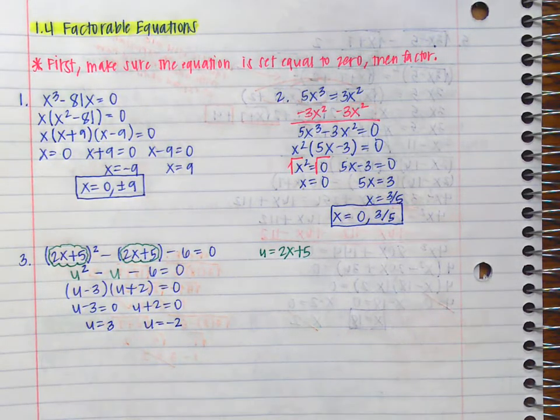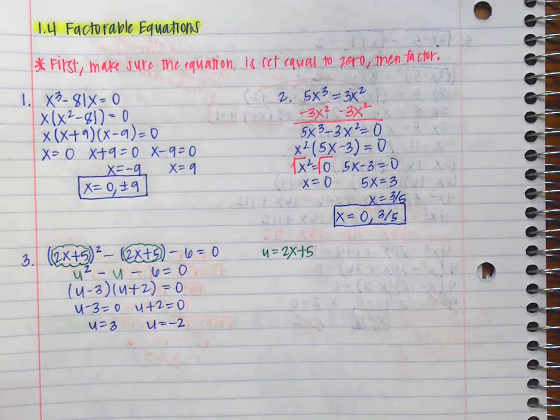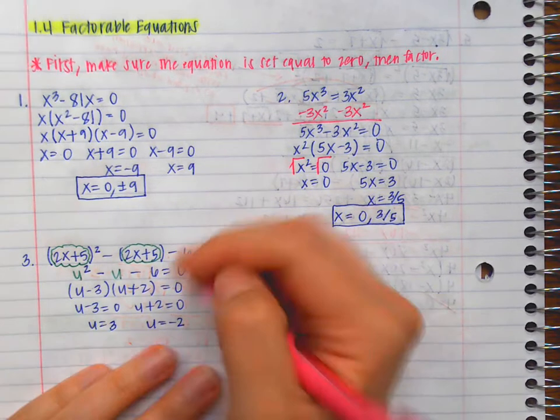So once you've solved for u, that's when, because remember, we're trying to solve for x, I'm going to resubstitute back in the 2x plus 5. So let's just make a note of that.